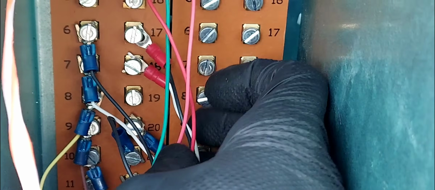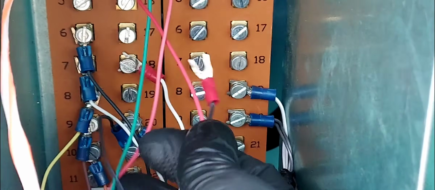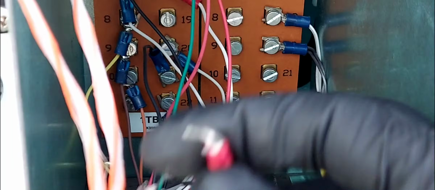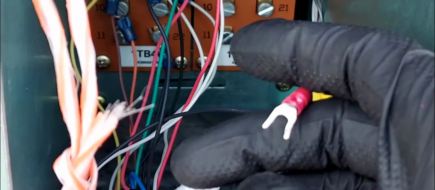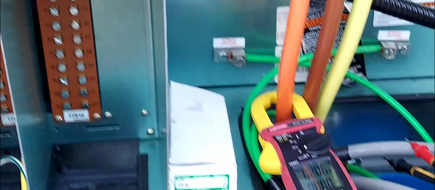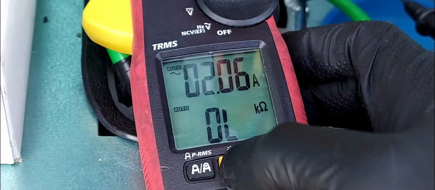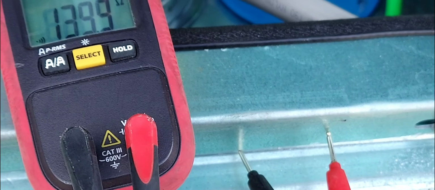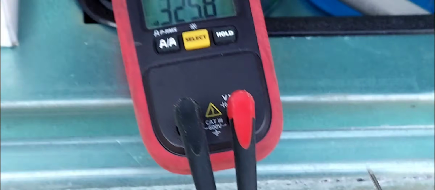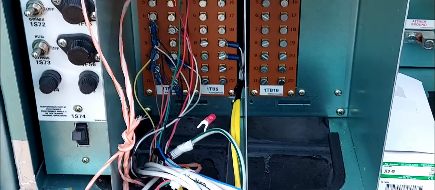Take it out gently because I still have power and I don't want to create any short circuit. Got this wire off of 17. Now I'm going to go ahead and check for continuity. Put my meter in the continuity scale. Yup, good to go. And how I'm going to do this with one hand, just give me a moment. I'll get some jumpers or alligator clips and I'll show you guys.